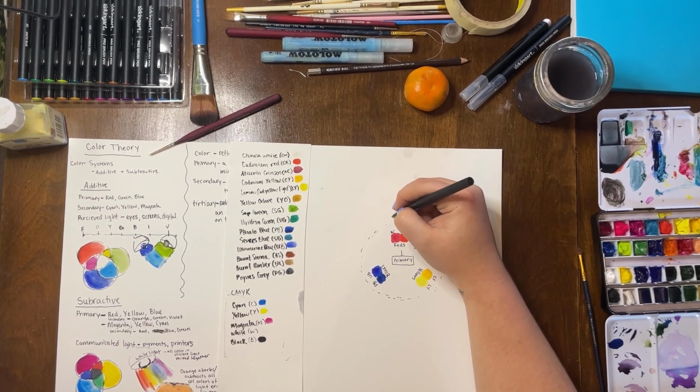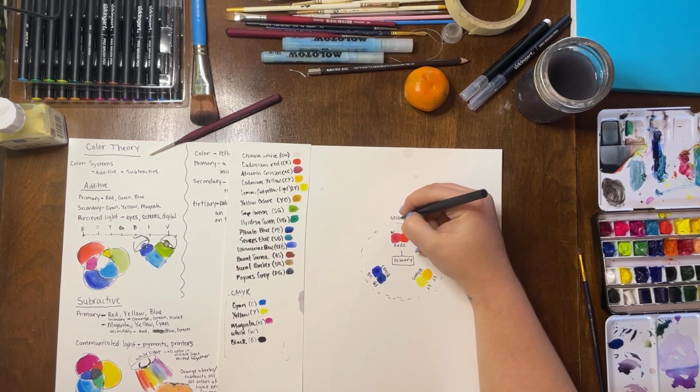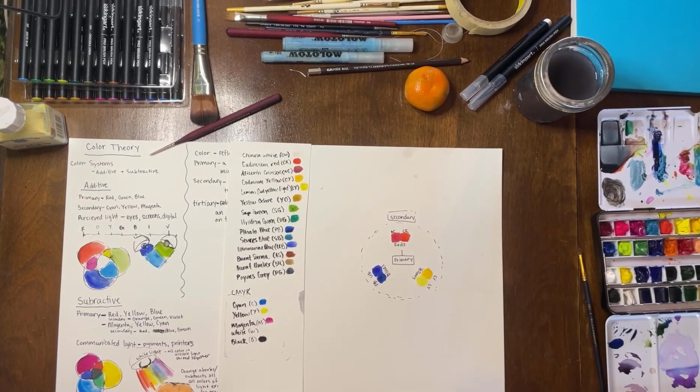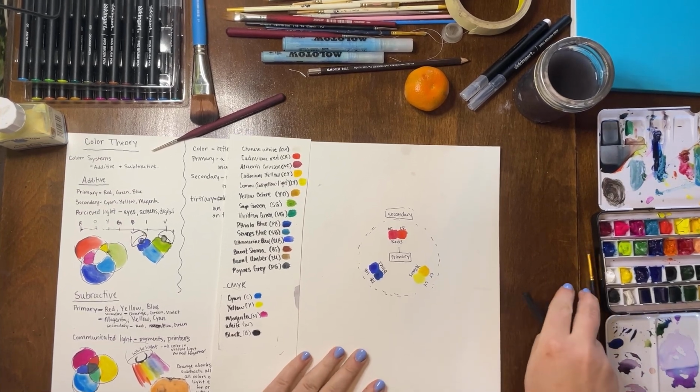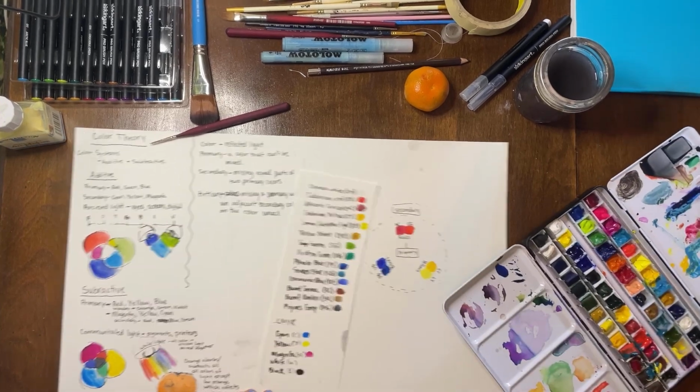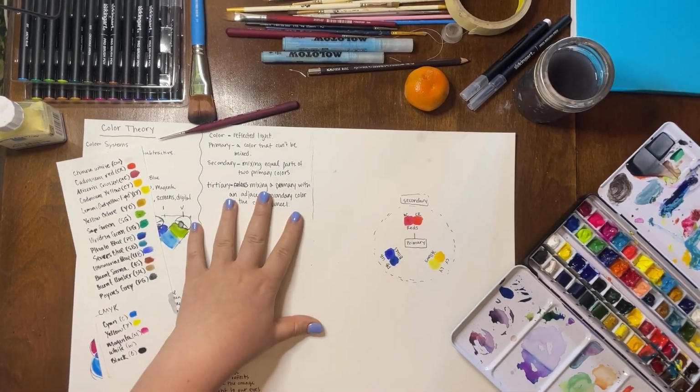Then we're going to put our secondary colors. So again, secondary, going to be mixing equal parts of those primary colors.